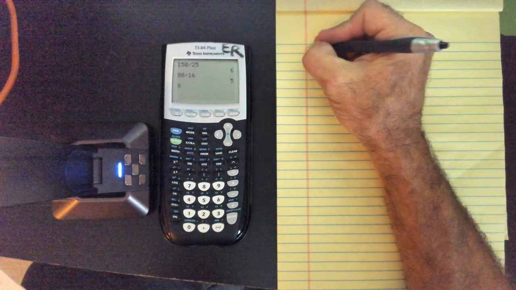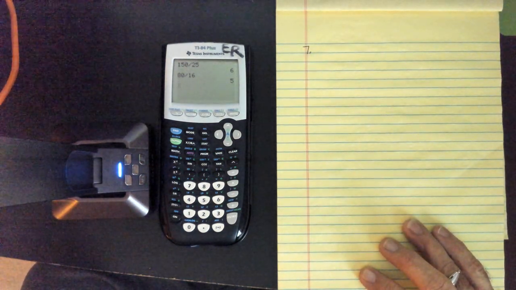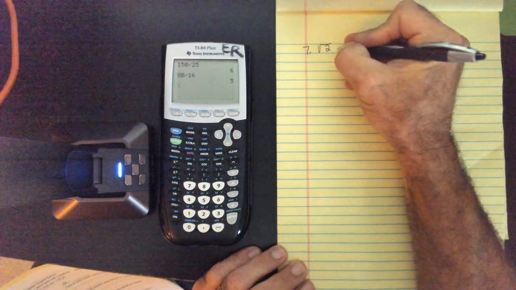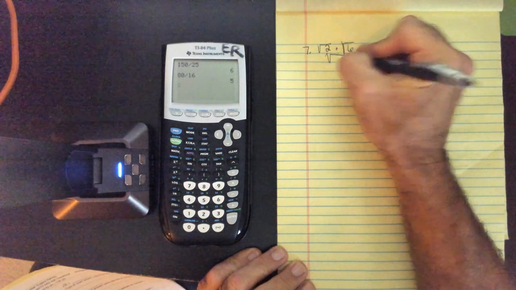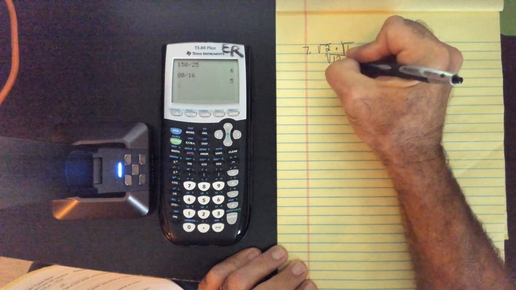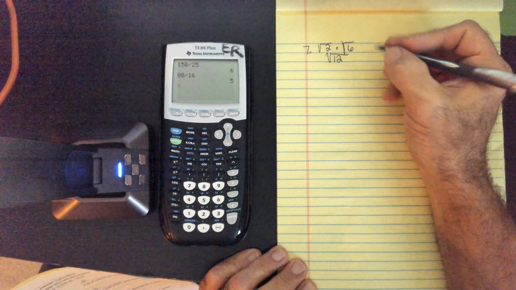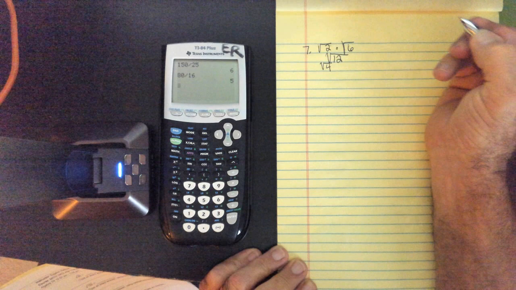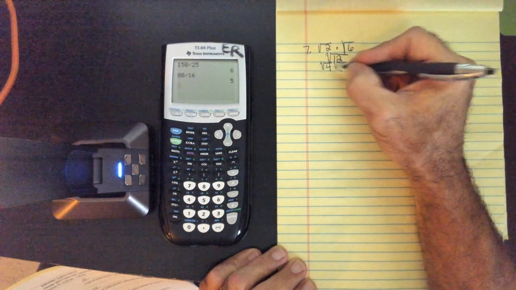Alright, let's see, number 7. Multiply and then simplify. So a square root of 2 times a square root of 6. So remember, the first thing they want me to do is multiply the numbers and keep them under the radical. So 2 times 6 is 12. Now remember, my perfect squares from earlier, I need to find a factor of 12 that's a perfect square, which would be a 4. And then 3 would go under the other radical because 4 times 3 is 12.